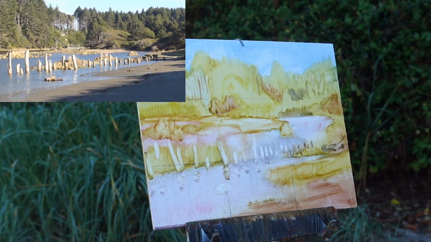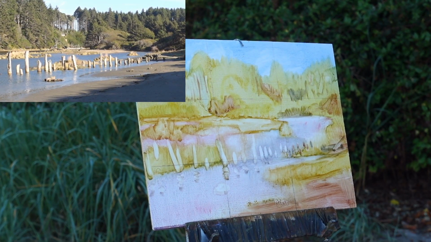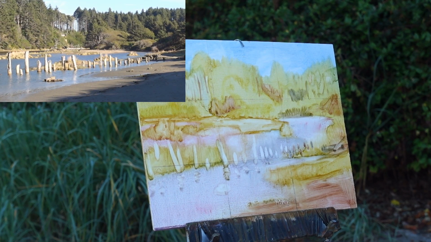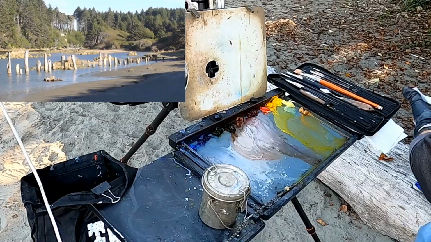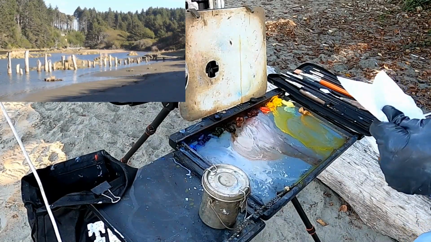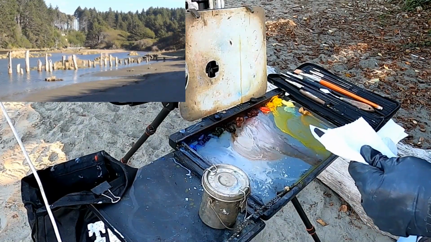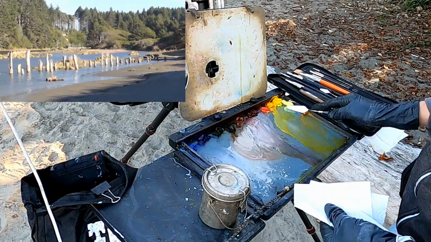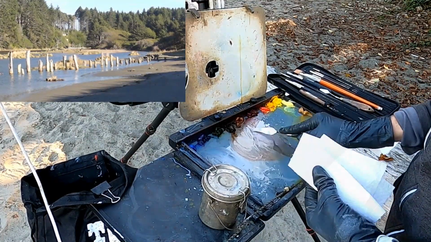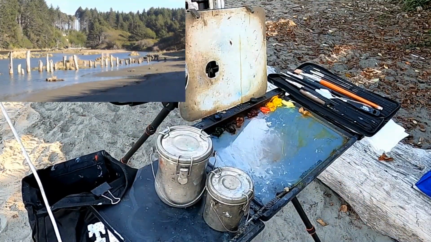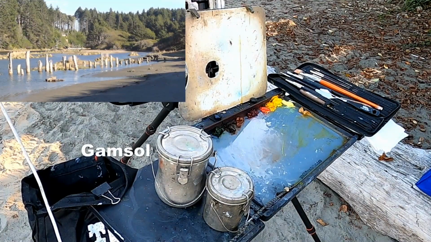Alright, there's the turpentine wash in, and I took a little brush and wiped away the lightest lights. I'm going to start to mix up the colors. The sky is a cerulean blue with just a hint of burnt sienna toward the horizon. Very high key, very light value.